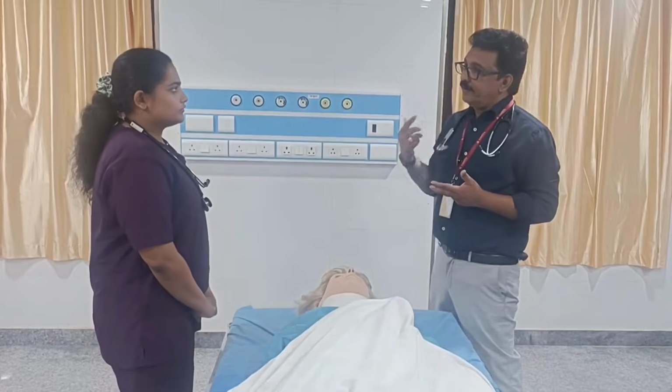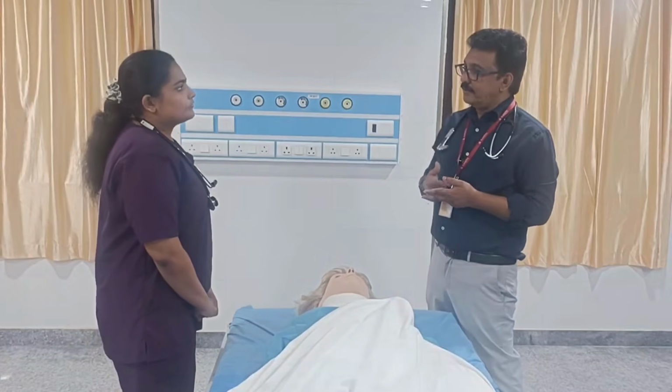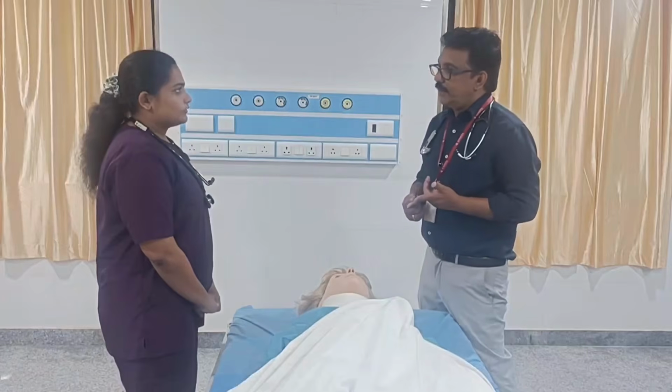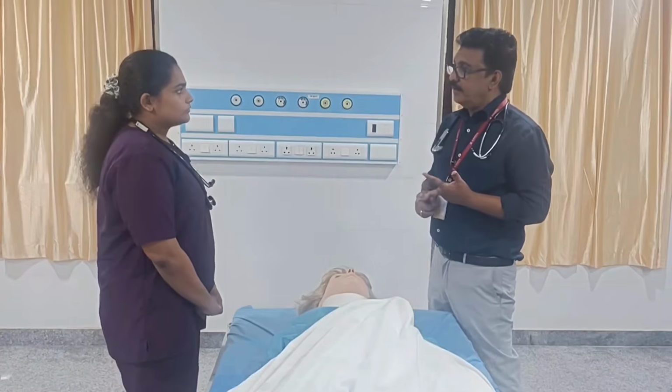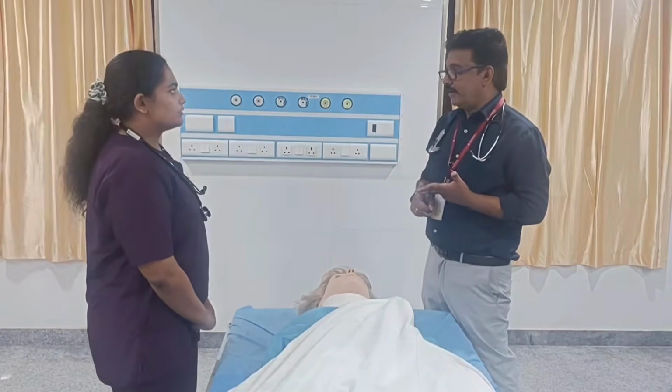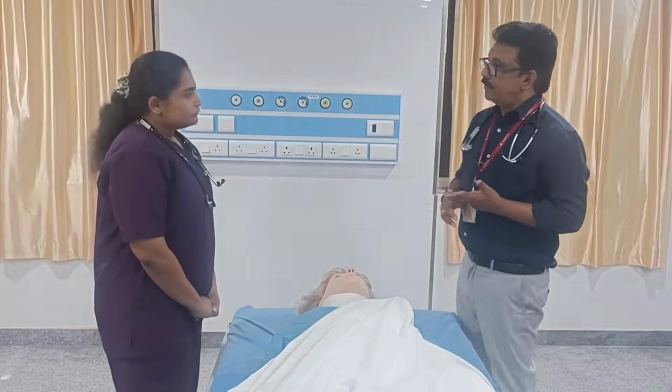So you are giving a drug to counter that. You are giving Lasix along with a potassium sparing diuretic, an anti-aldosterone diuretic, that is spironolactone. Yes, sir. So spironolactone is also given.